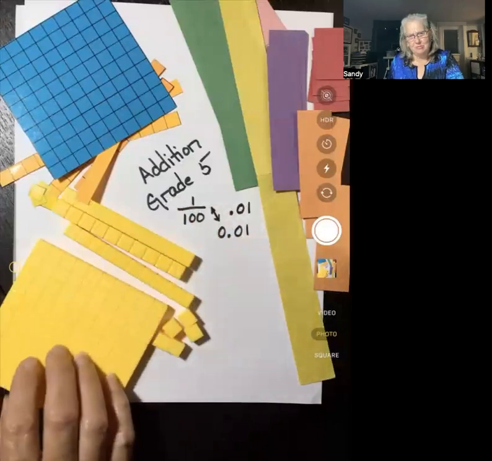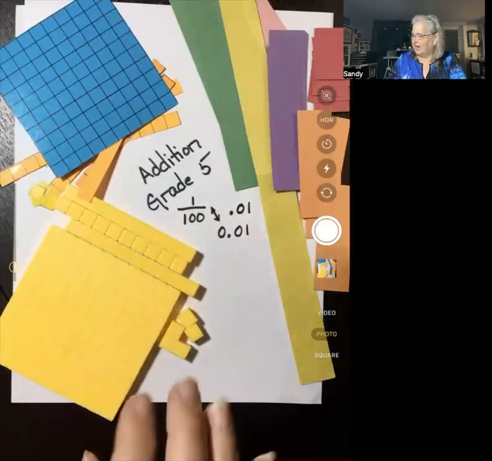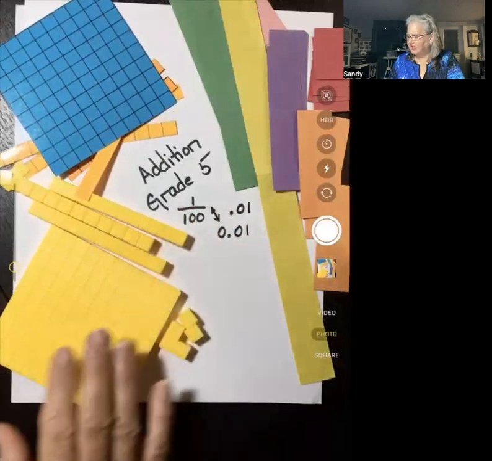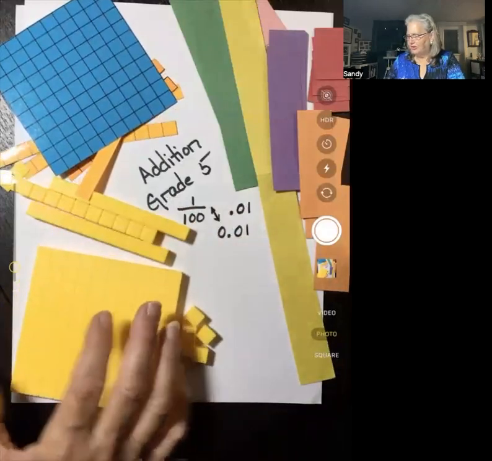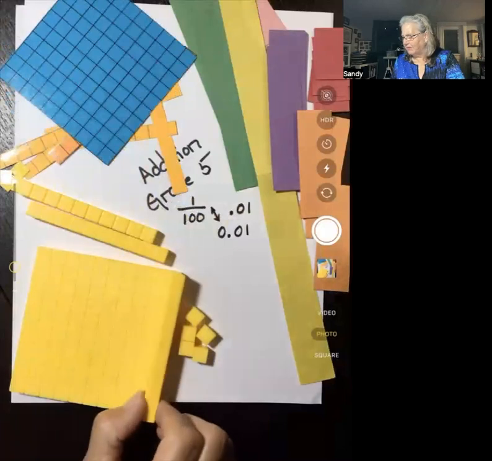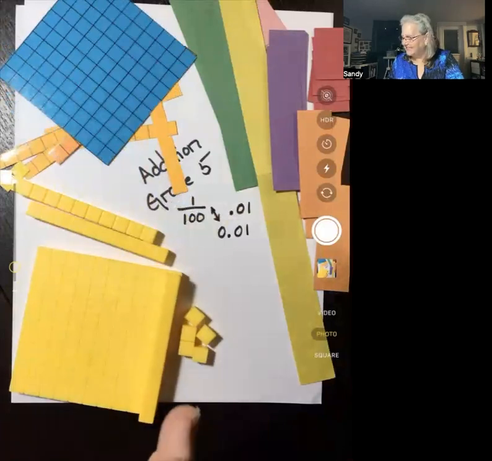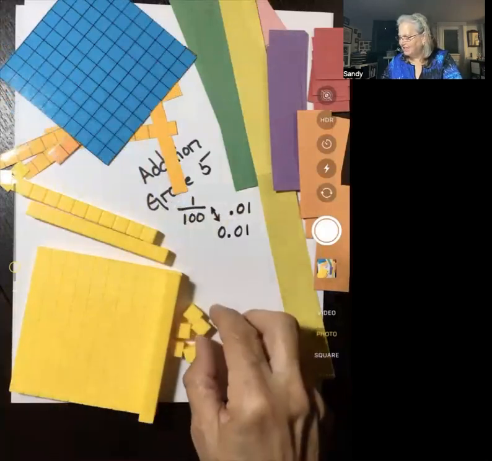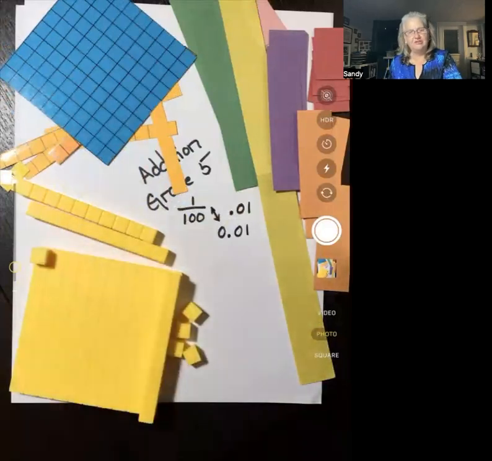Now, because we are making that connection between common fraction, decimal fraction, and we have this model, I mentioned this as a whole number model, but see, eventually we can have your children thinking of this as our whole. What would this part of it be called? See, I get tenths. What would this part of it be called? Hundredths.